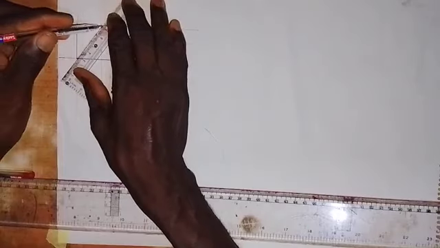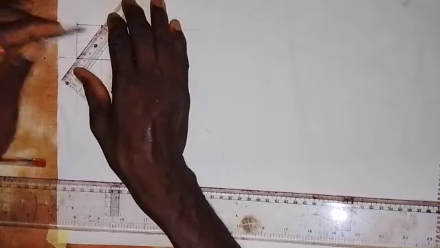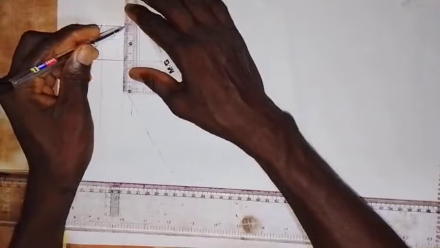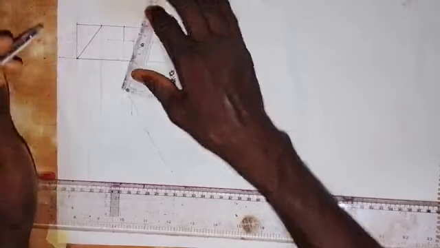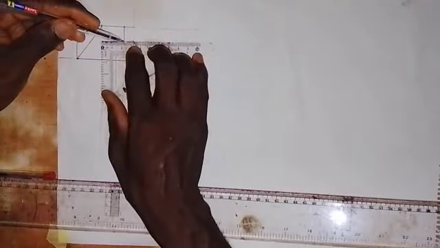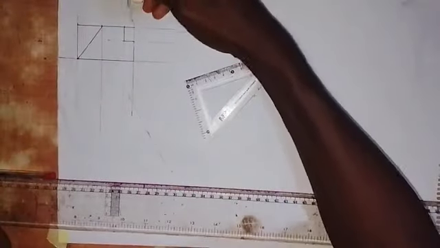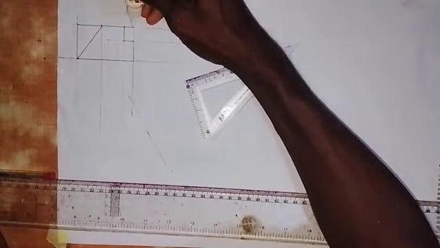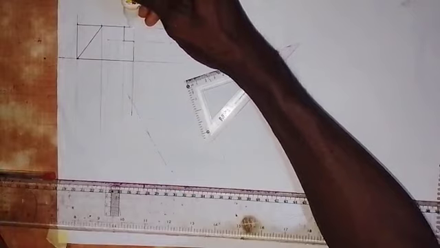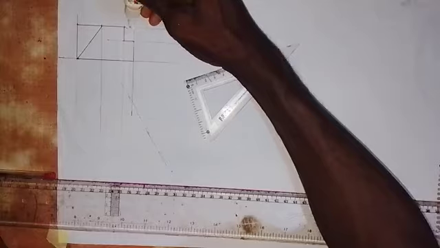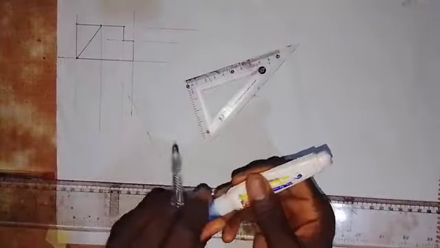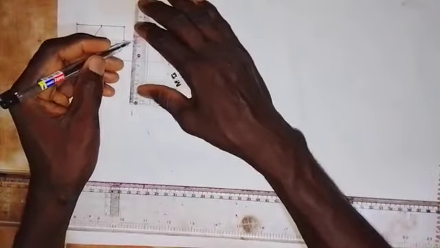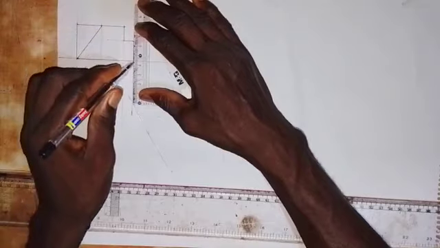Then I'll also make this a thick line from here to here, and this line also, to make it more visible. This line is not supposed to be thick to the end, so I'll rub it off a bit, as I didn't take note of that. Okay, so this is the shape of the front elevation as we have here, made more visible.